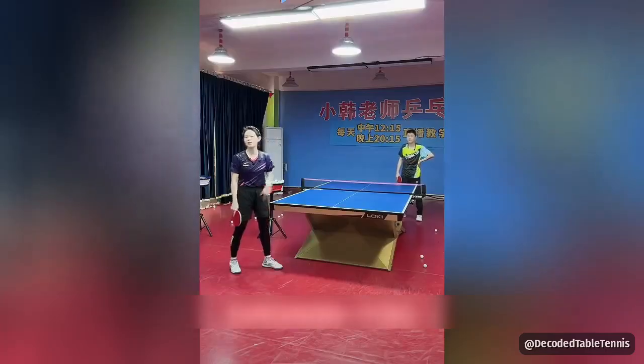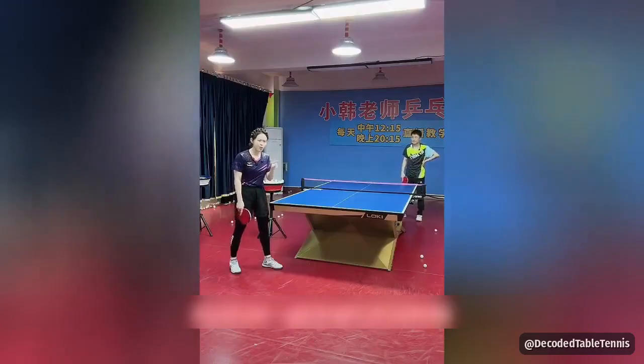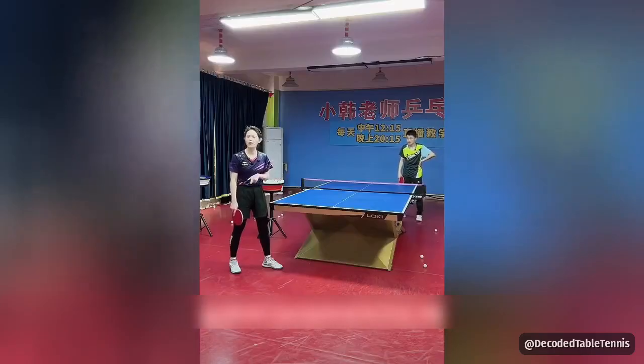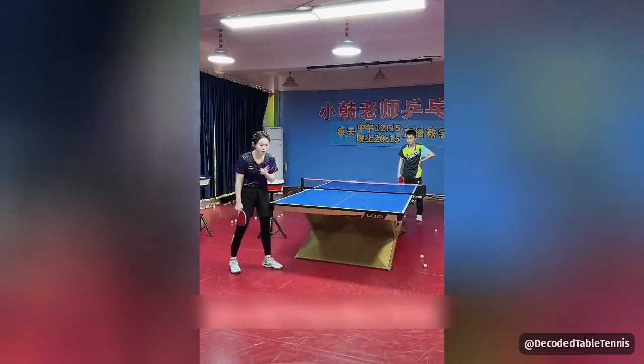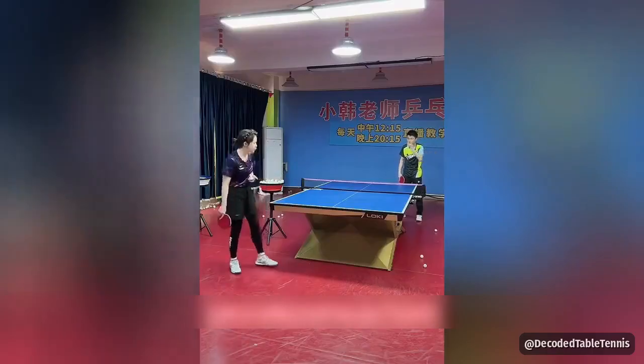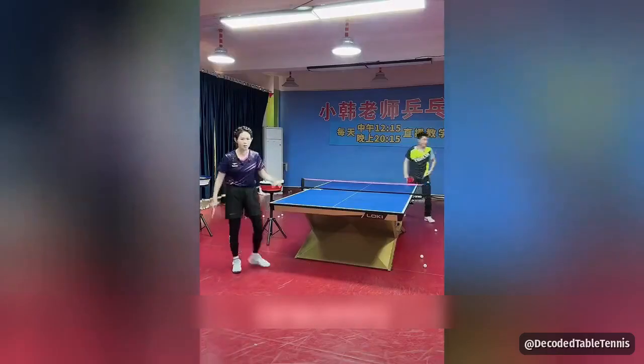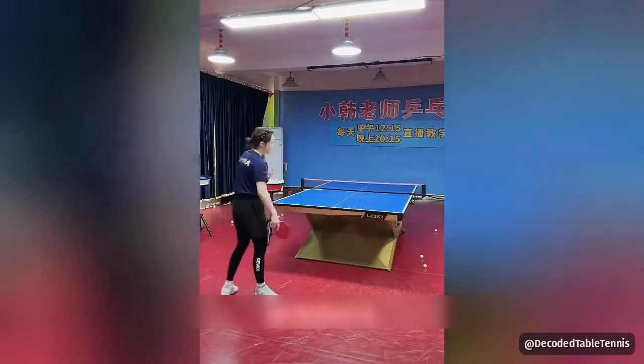Then you need the ability to loop both crosscourt and down the line. A lot of players only loop crosscourt, and that makes their attack incredibly predictable. If you always practice pushing to one spot and always loop diagonally, every opponent knows exactly where the ball is going. Even with perfect technique, you'll be passive.